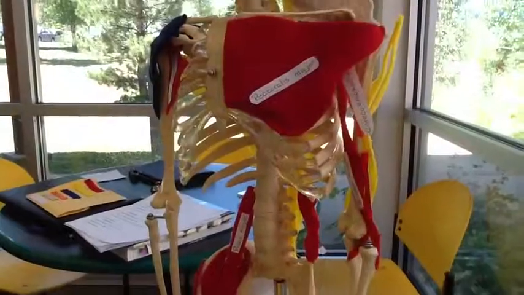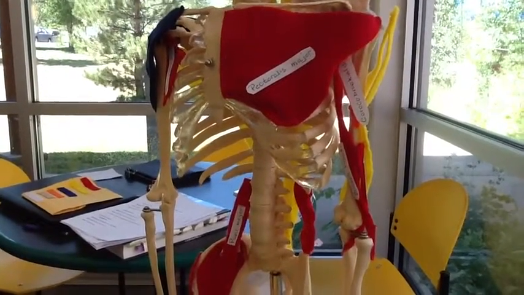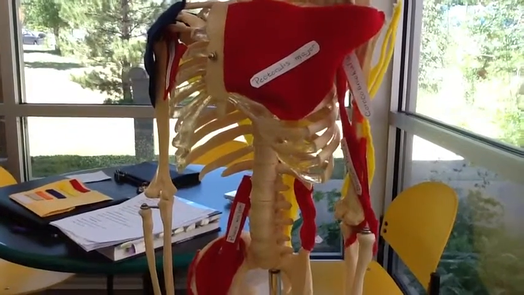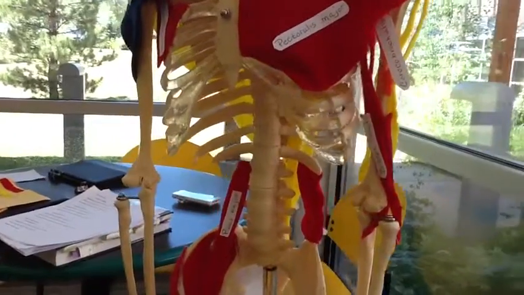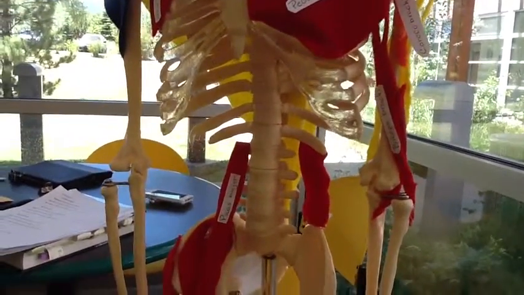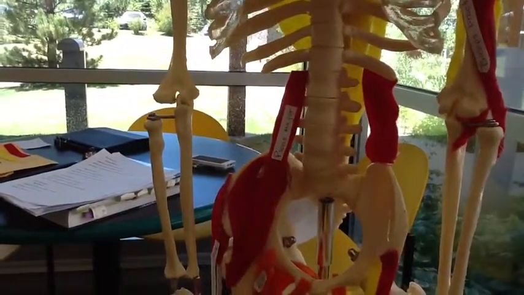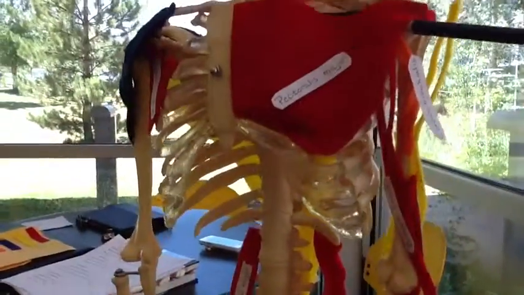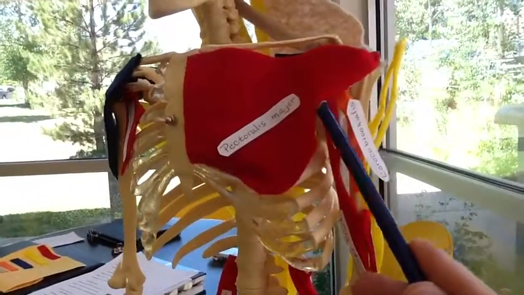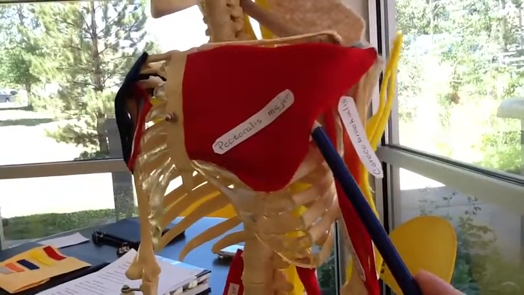Then we'll go to the muscles of the anterior and posterior compartments of the arm. We'll start with the biceps brachii, whose long head originates at the supraglenoid tubercle of the scapula, and the short head at the coracoid process of the scapula.